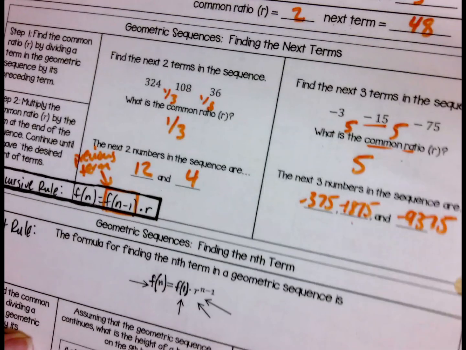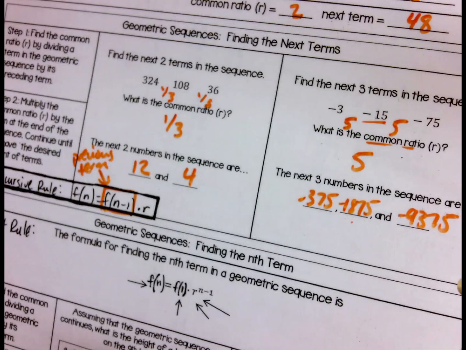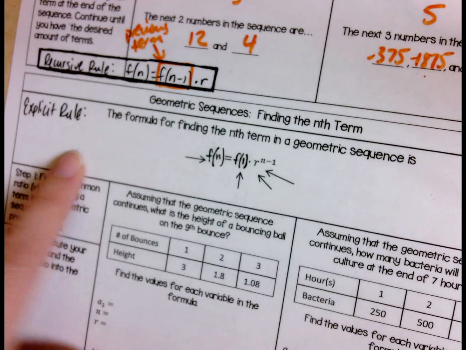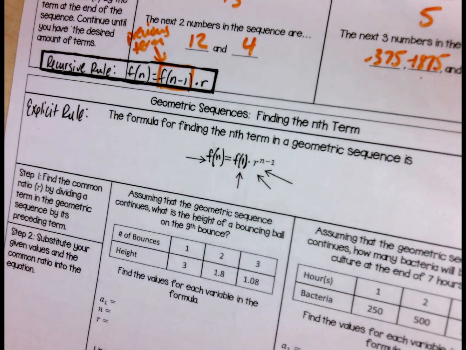Okay, but if we don't want to work through that recursive rule, if I want to find the 75th term and I don't want to work out the first 74 to find it, we have an explicit rule that we can use just like before. So here is the explicit rule that we have.